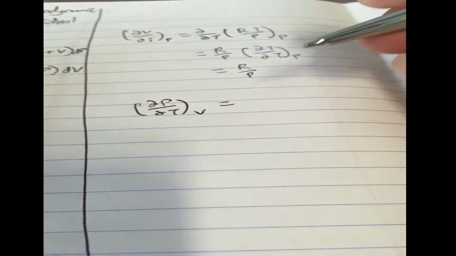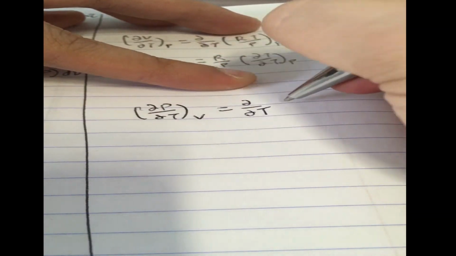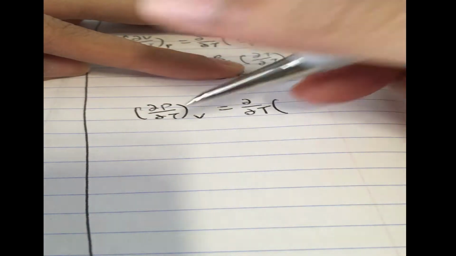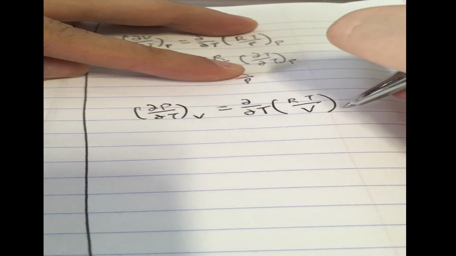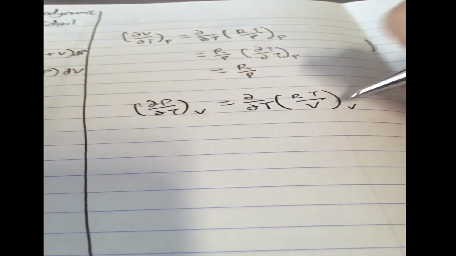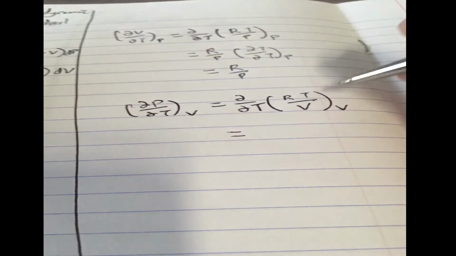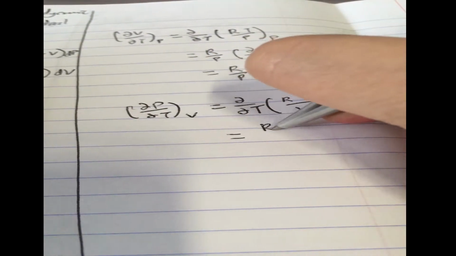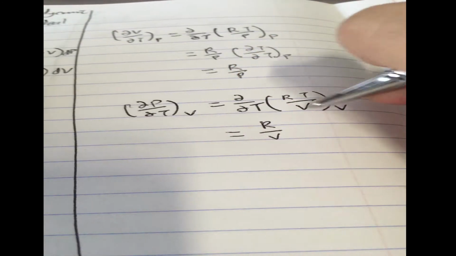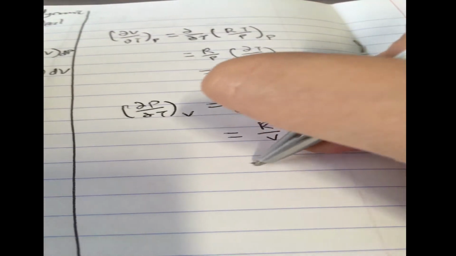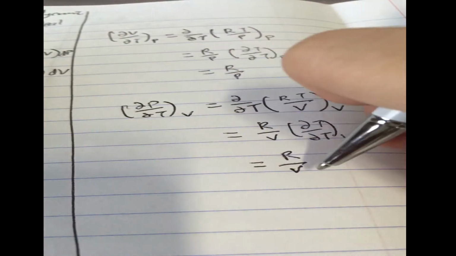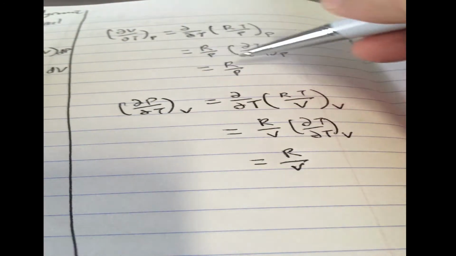The other derivative we need to evaluate is del P del T at constant V. That is similar: you're differentiating RT over V with respect to T. This is just V bar, I'm just not writing the bar there. If V is constant, R is constant, so what you're left with is quite similar, del T del T at constant V, which is just 1. R over V will be your derivative here, and R over P will be your derivative for the other.